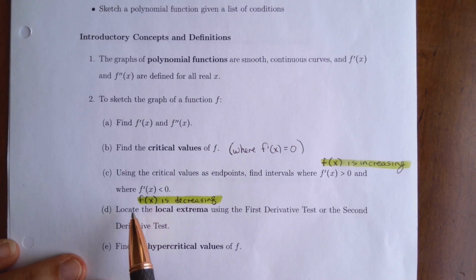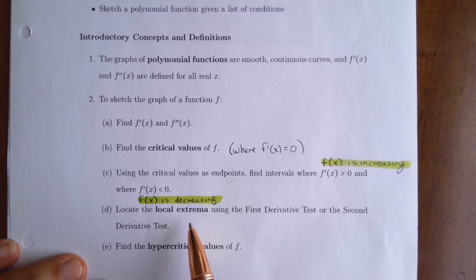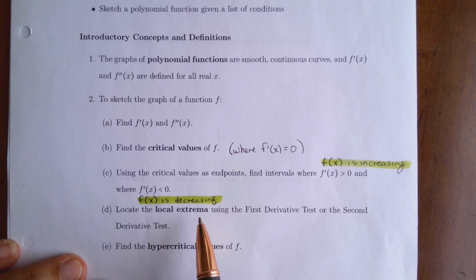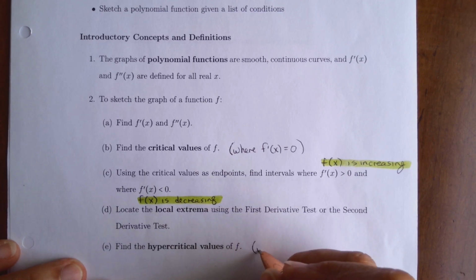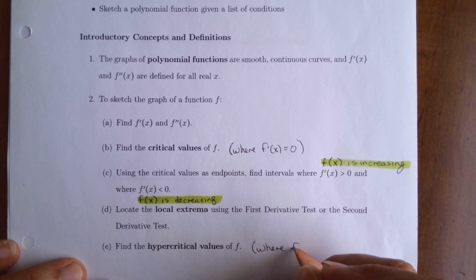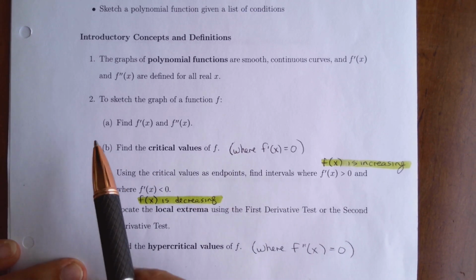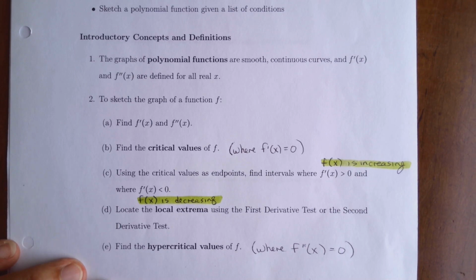Once you do your number line and find your plus and minuses, then you can locate any local extrema. Remember, wherever there's a change from increasing to decreasing. We'll go through that, but we've already done that in section 1. Then we're going to go through the same process again with the second derivative. So we're going to find the hypocritical values of f, which remember is where the second derivative equals 0. We're going to do the same thing we did here, but we're going to use the second derivative.